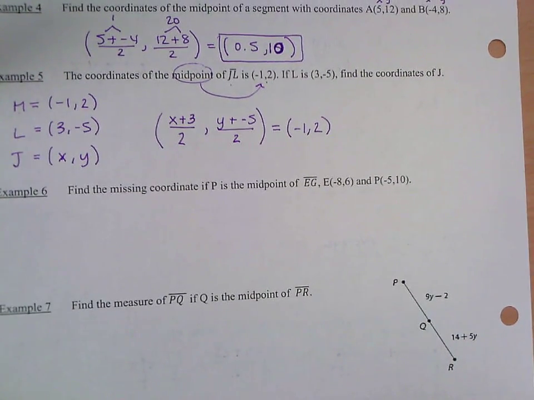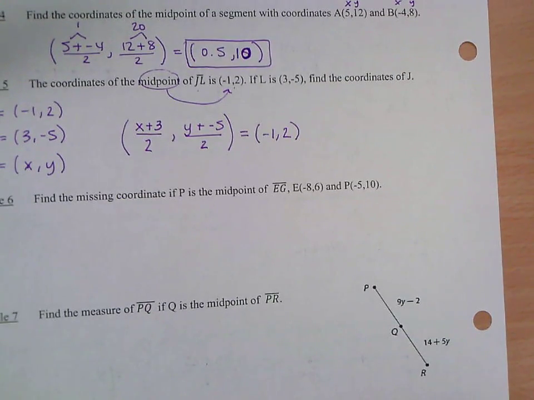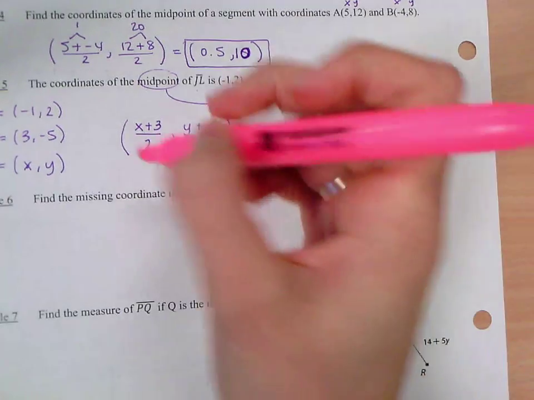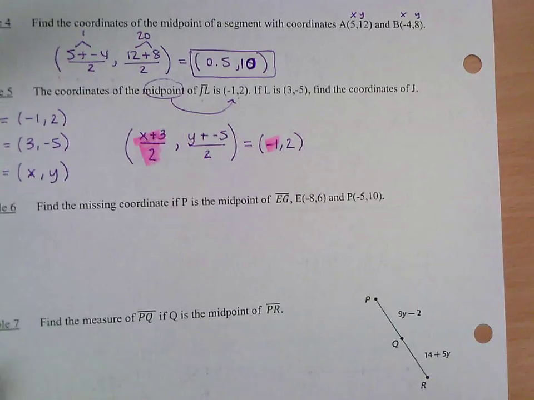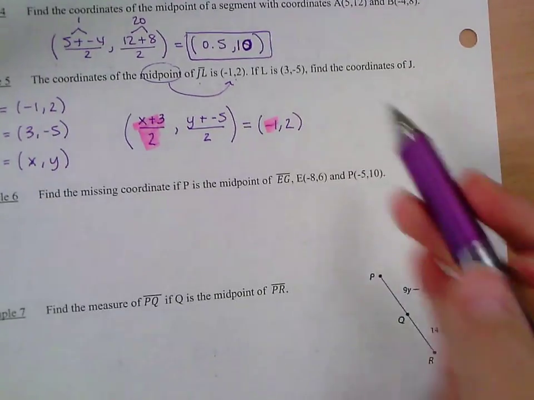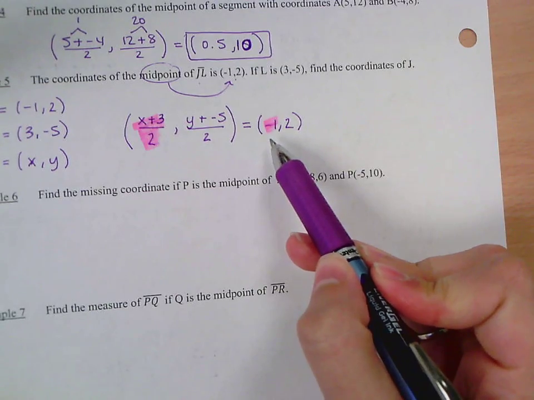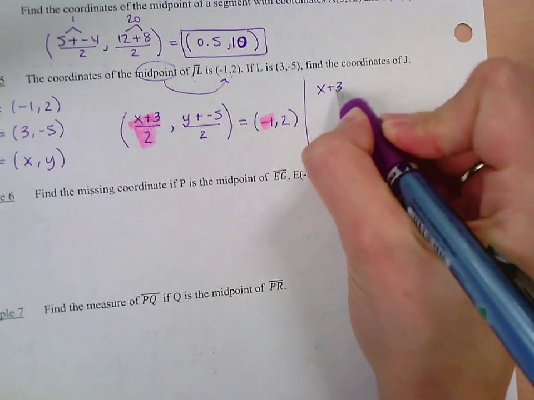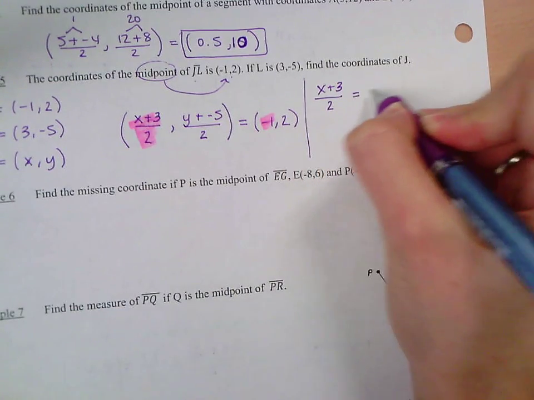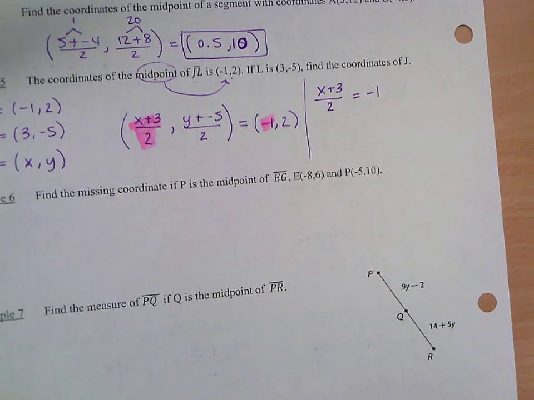Okay, I'm looking for x and y. So I can now set up two equations to solve for x and for y. So let me just get a highlighter here so you can see this. I know that this expression must be equal to -1 because I know what my midpoint x value is. I can set that up then as an equation. I can say x plus 3 all divided by 2 must equal -1.